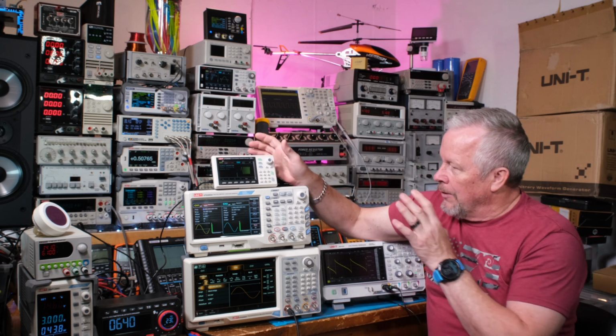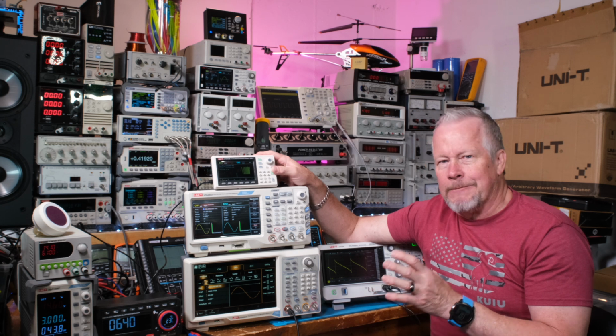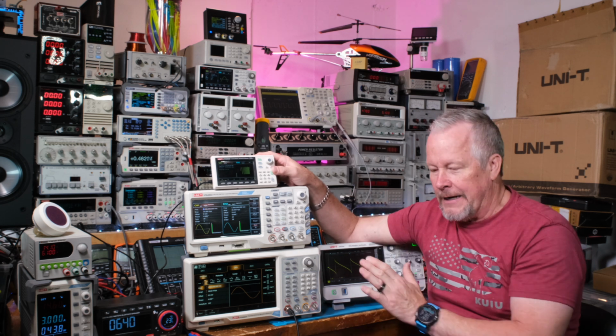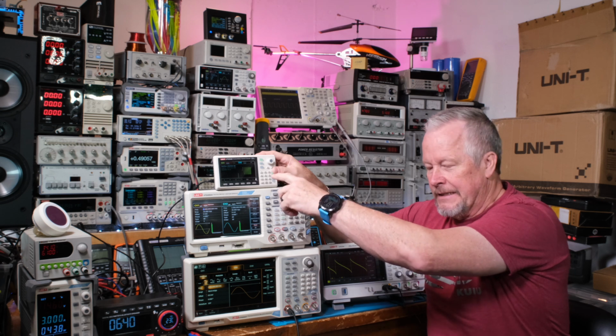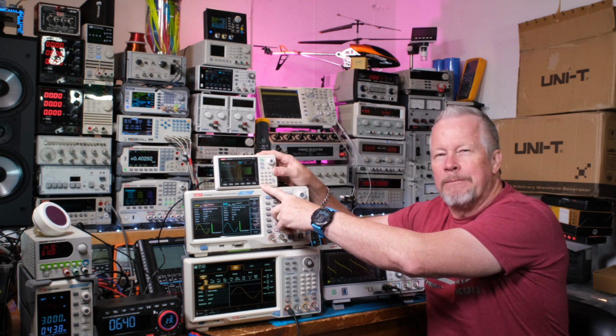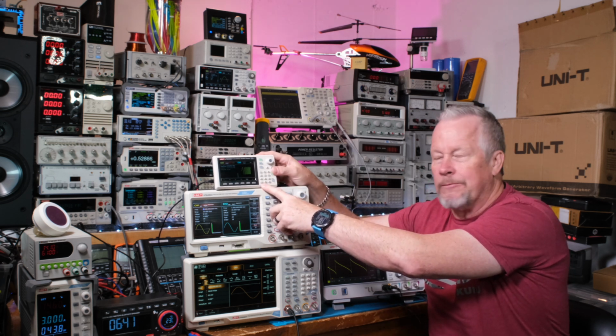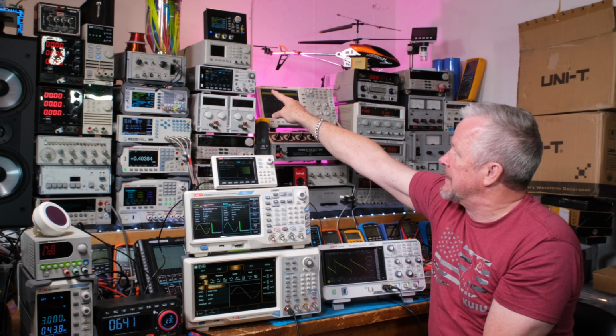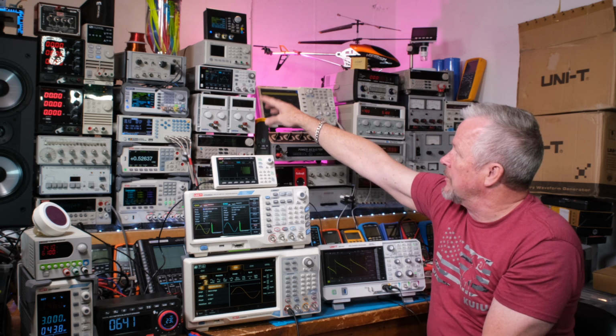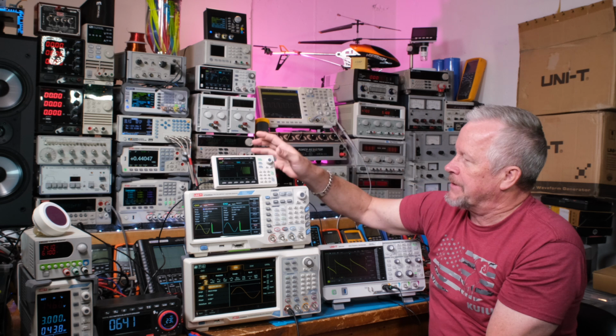So with these generators, it's kind of similar. You have to build that signal, right? So with this little guy, he's 60 meg, but he can do 200 megasamples per second. And that's actually the same as for this guy. He's only 40 megahertz, but same thing, 200 megasamples per second.